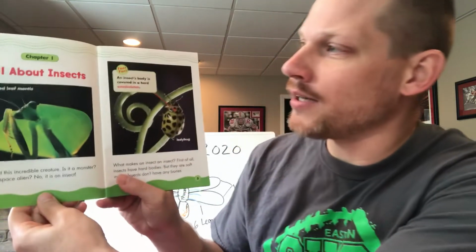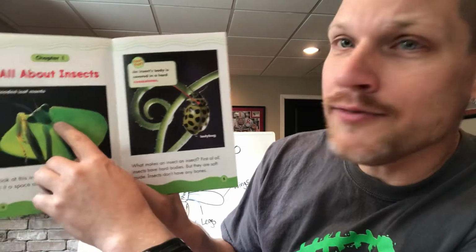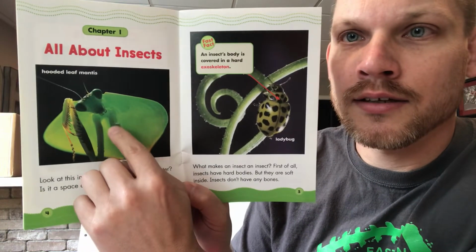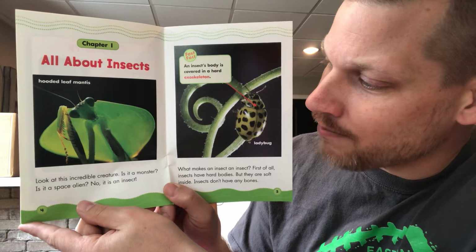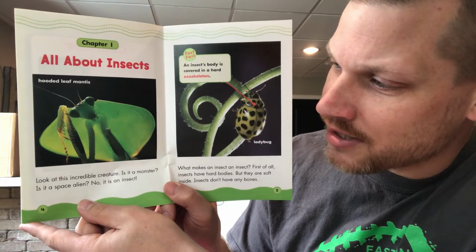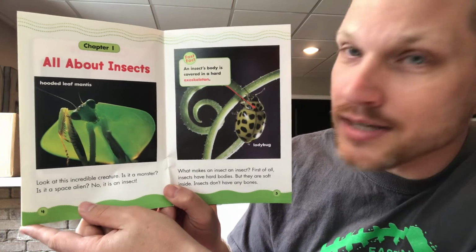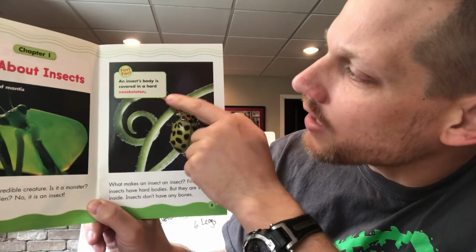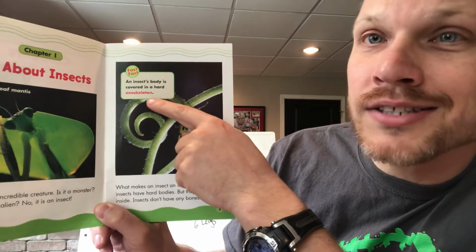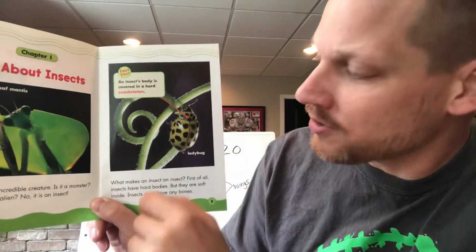Ready? It says about insects. Hooded leaf mantis. Look at that thing. That is weird. Okay, it says, look at this incredible creature. Is it a monster? Is it a space alien? No, it is an insect. Okay, let's look over here. It says an insect's body is covered in a hard exoskeleton. What we talked about.